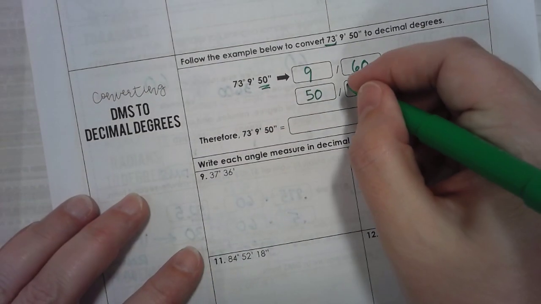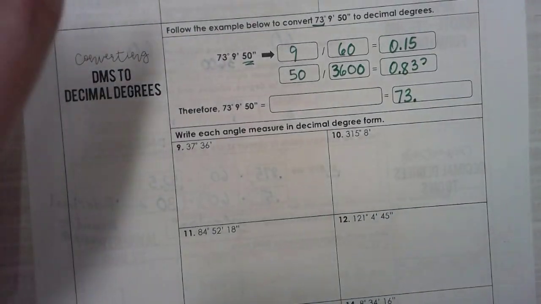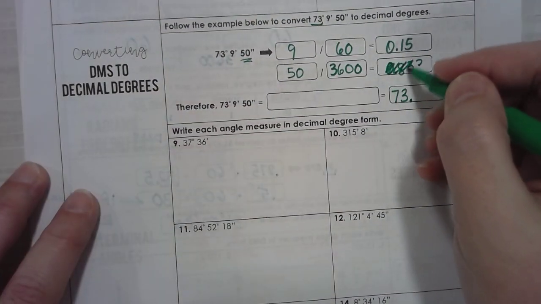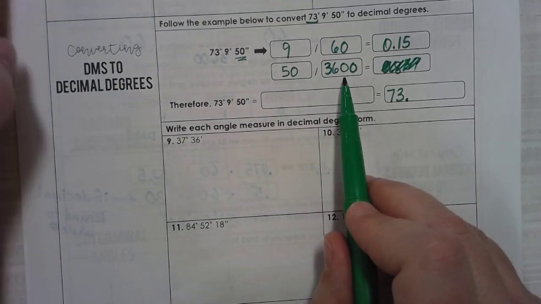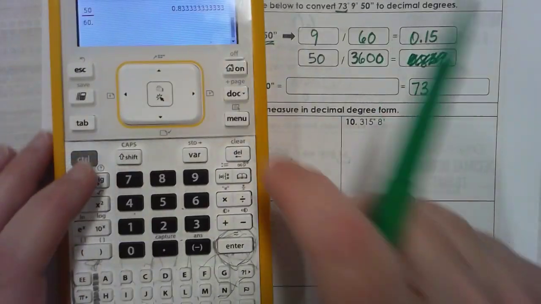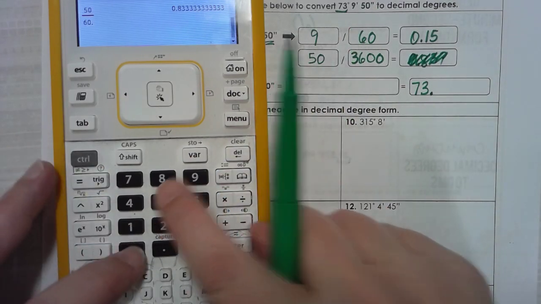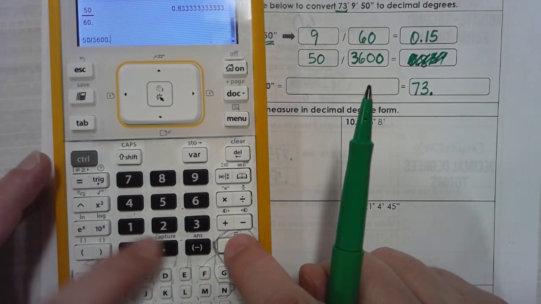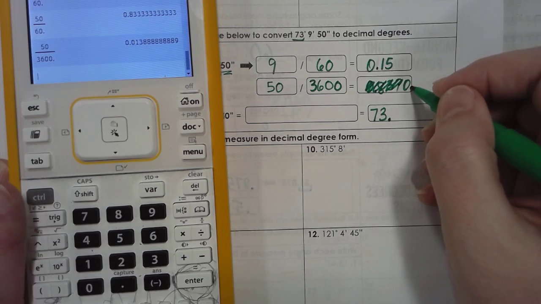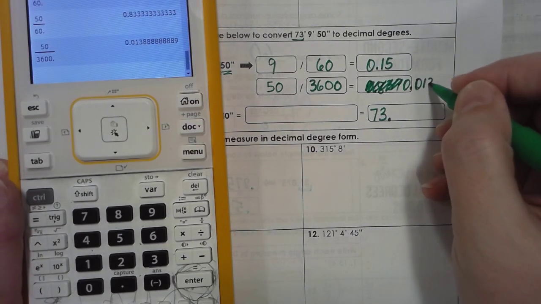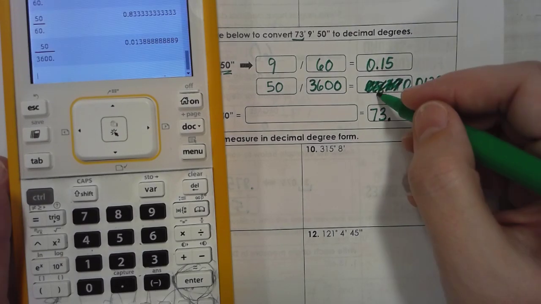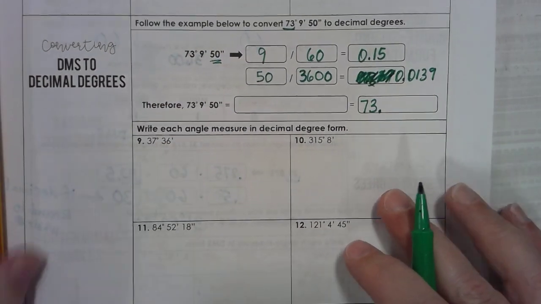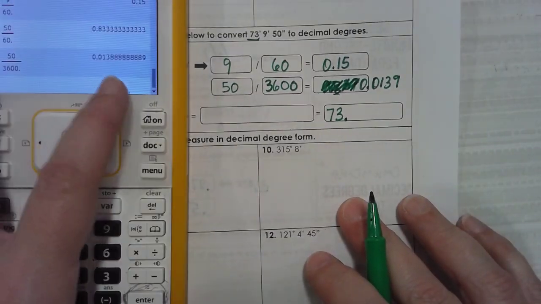Y'all, it's my first time doing this, y'all. It's been a whole year, okay? So we divide the minutes by 60, and we divide the seconds by 3,600. So pretend I didn't do that last thing. We're going to divide by 3,600, and we get 0.0139. Okay, we'll round. We don't need to write all those decimals, right?